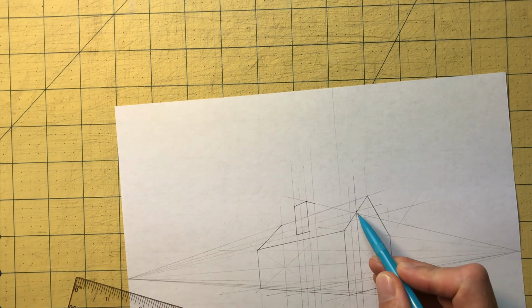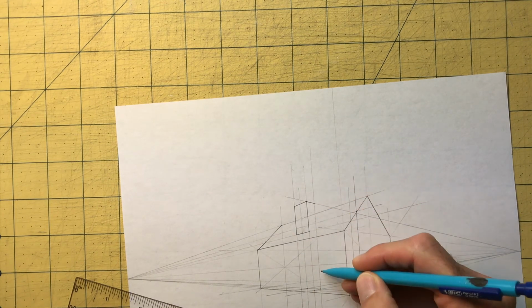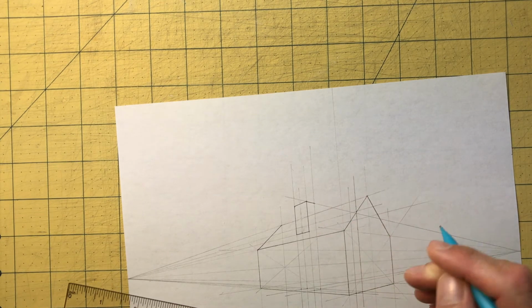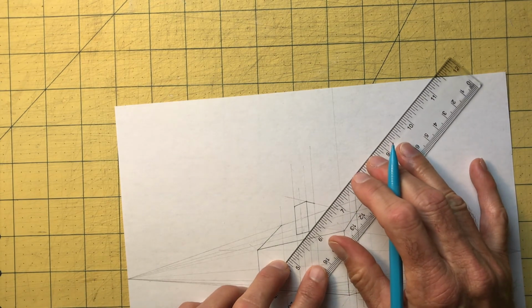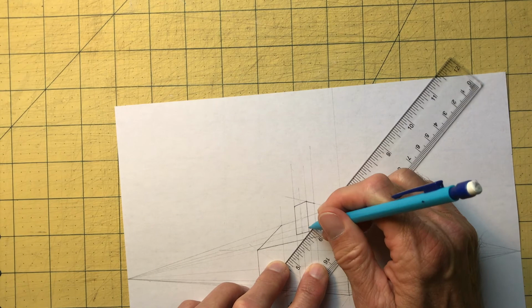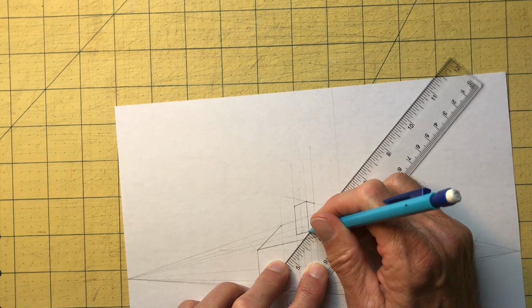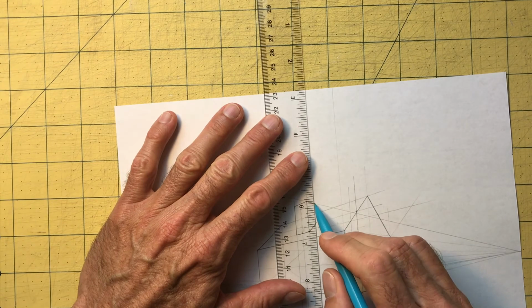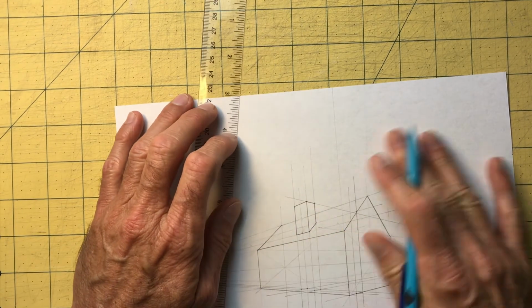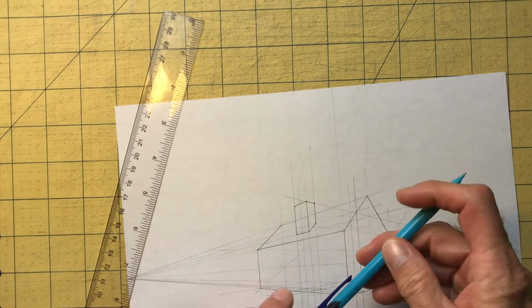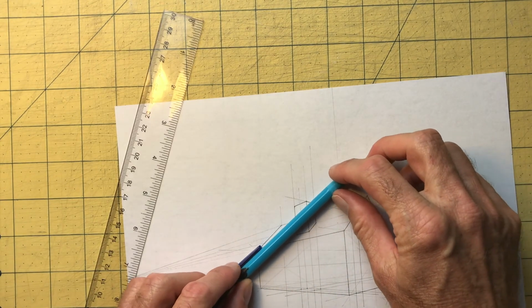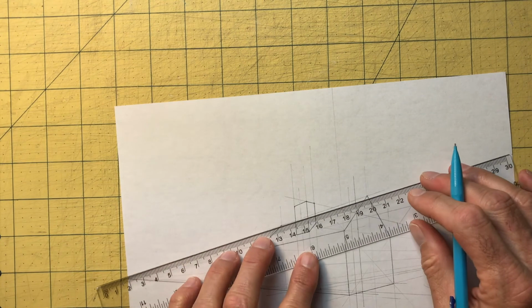So it's the intersection of this line with this line, right there. So that gives us the correct angle. And these angles, by the way, get increasingly more acute as they go back.